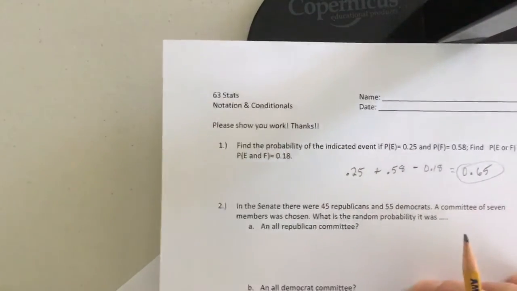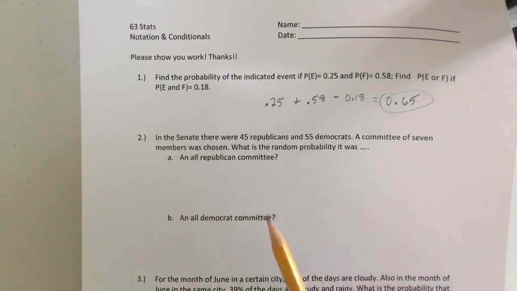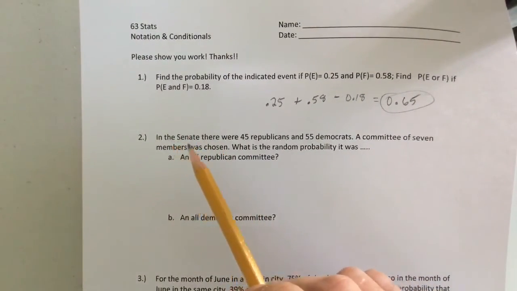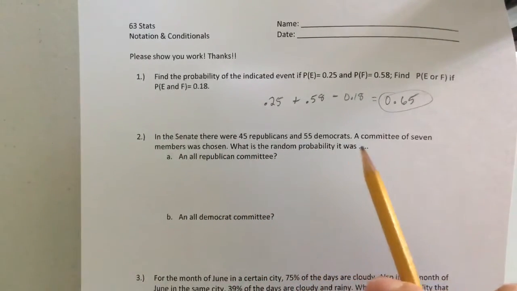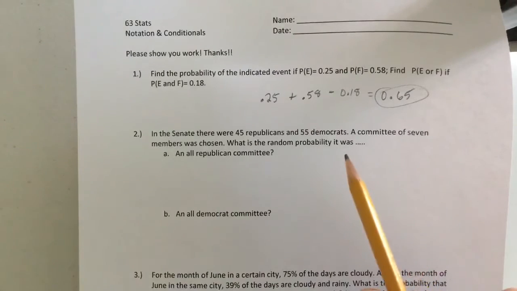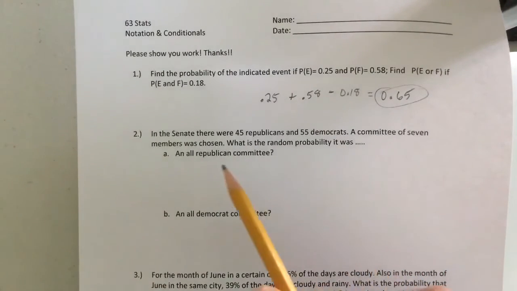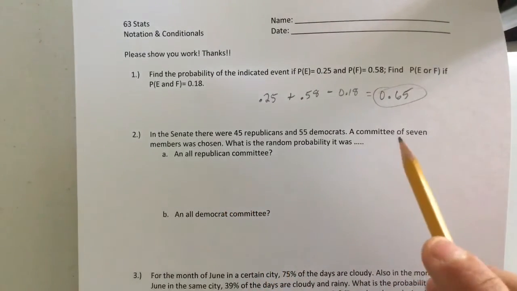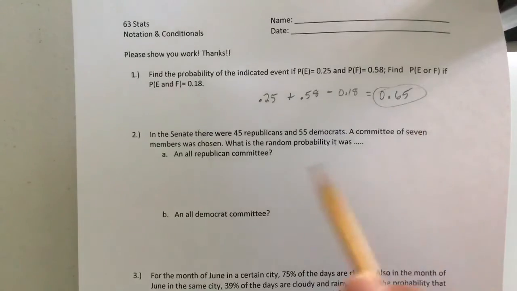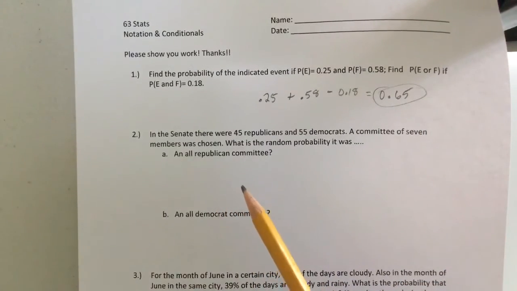Number two, a little more word-based, less notation, more just as I was referring to some conditionals in the wording. In the Senate, there were 45 Republicans and 55 Democrats. A committee of 7 members was chosen. What is the random probability it was an all Republican committee? So I'm not going to worry so much, and don't worry, your homework won't be as many as 7, but I want to show you sort of the idea behind it, okay?